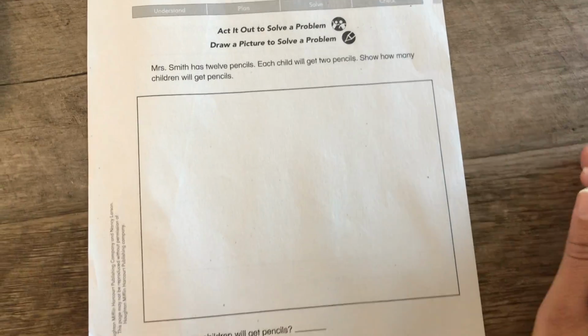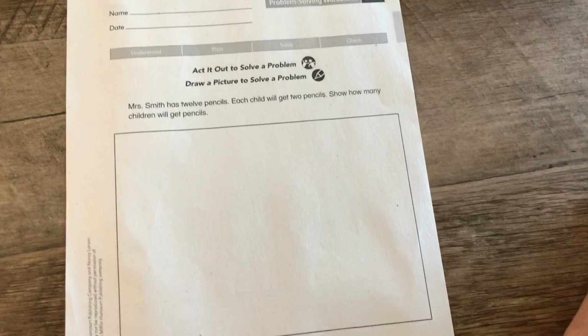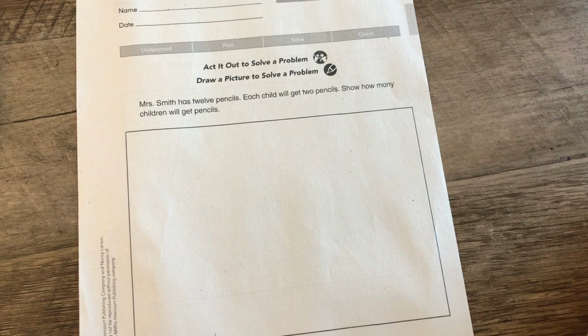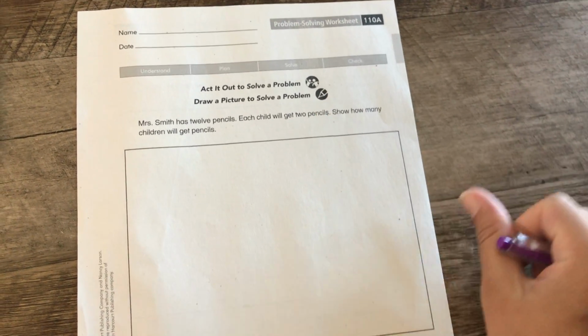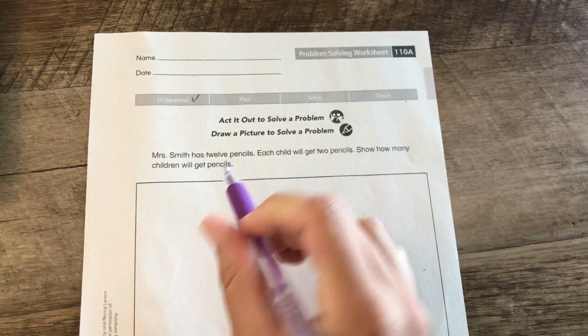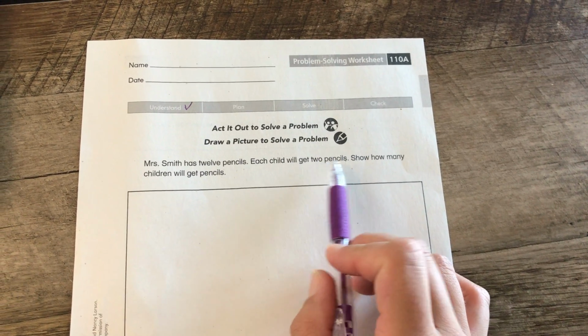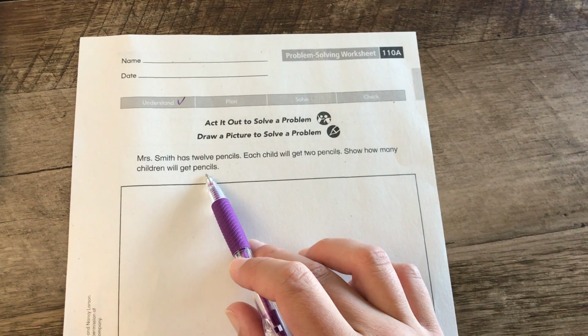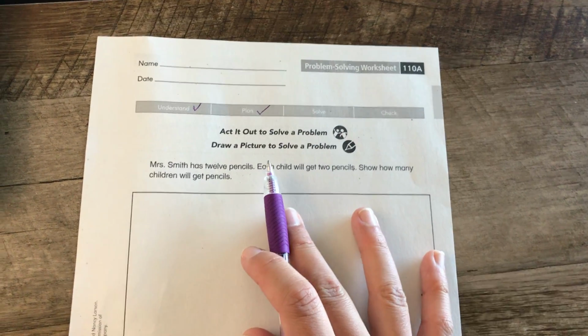Let's come up with the plan. We're going to draw a picture to solve a problem. So we're going to use this big space to draw it out. So what am I going to draw? Pencils and children. Okay, so now that we understand it, we have 12 pencils and each child's going to get 2. We need to show how many children can get a pencil. Our plan, we're going to draw a picture to solve a problem.